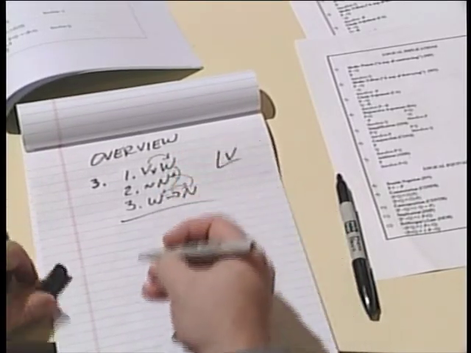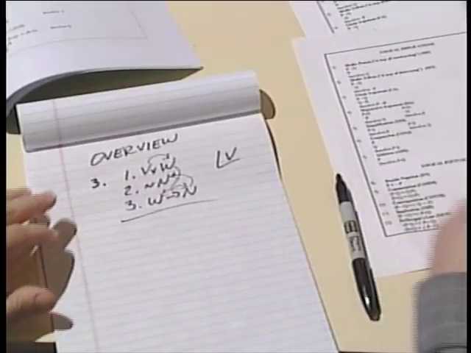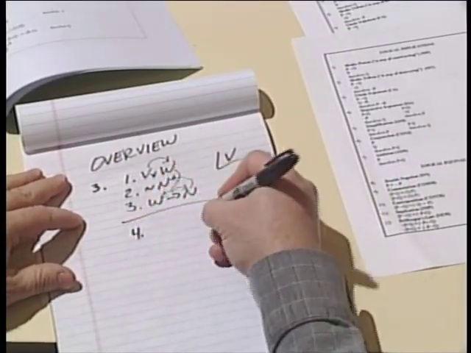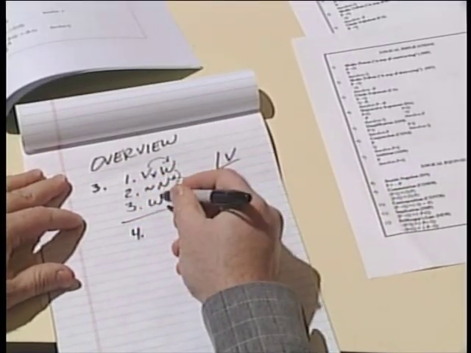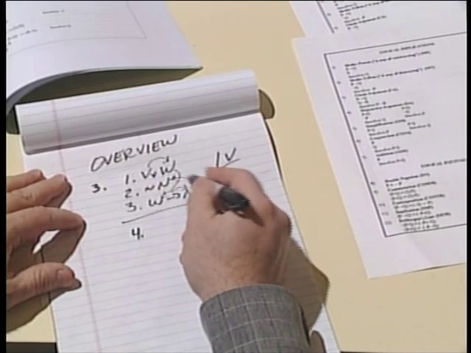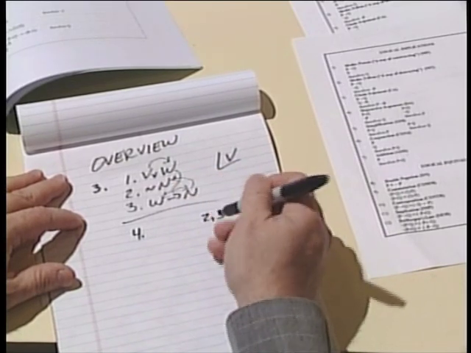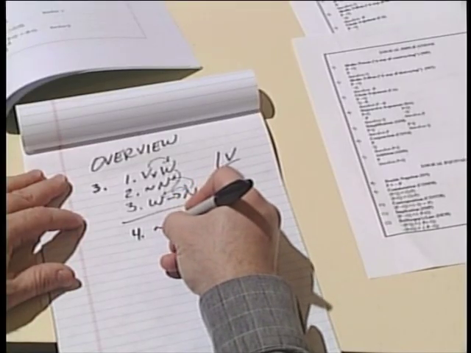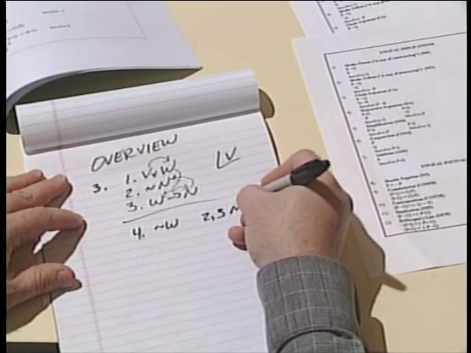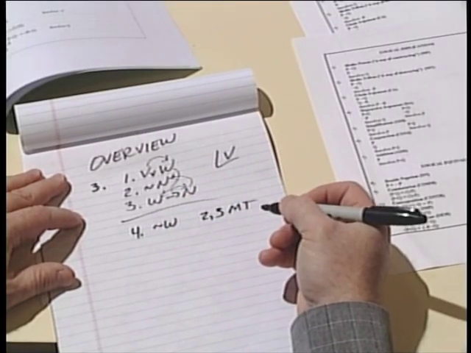So I'm going to start with lines 2 and 3 because that's where my N is. W implies N, N is false. So I have an arrow and I know the right-hand side of the arrow is false. That tells me that the left-hand side of the arrow is false by modus tollens.